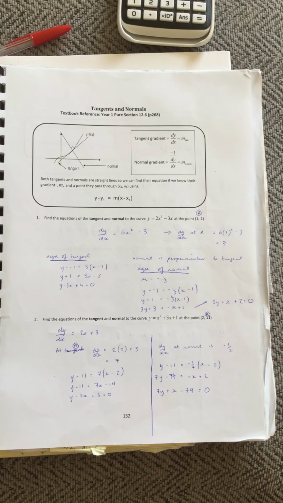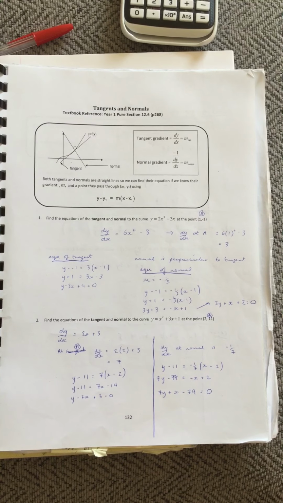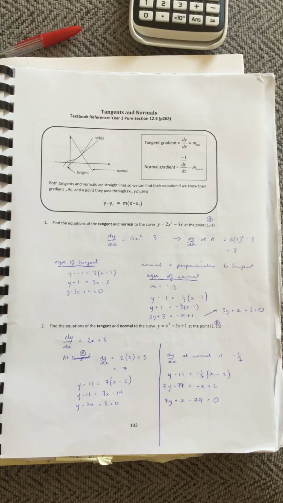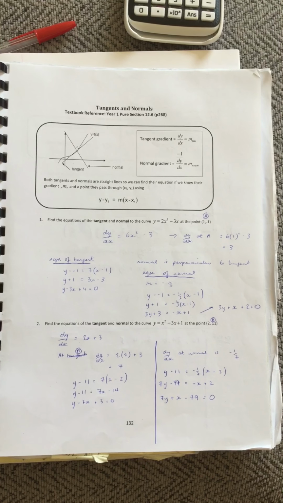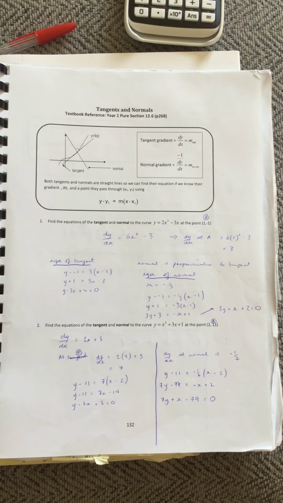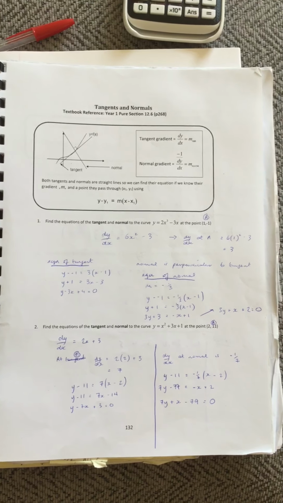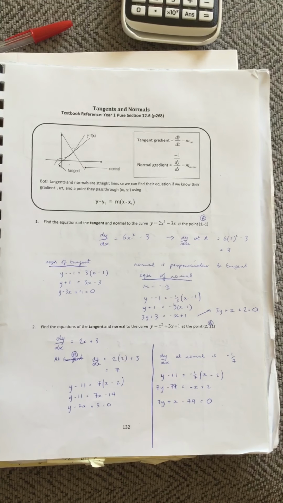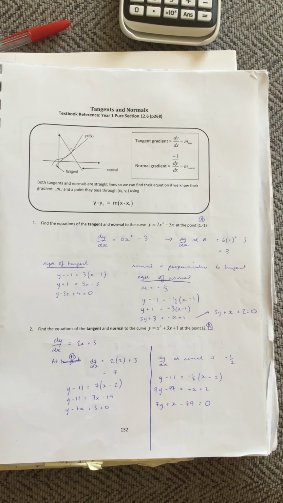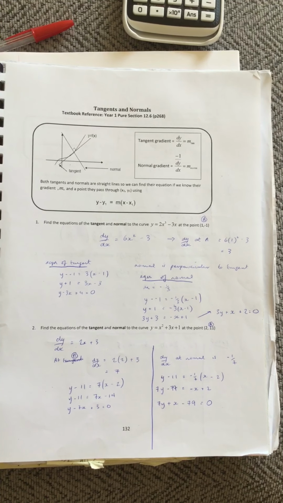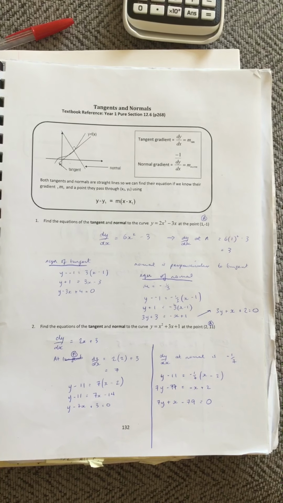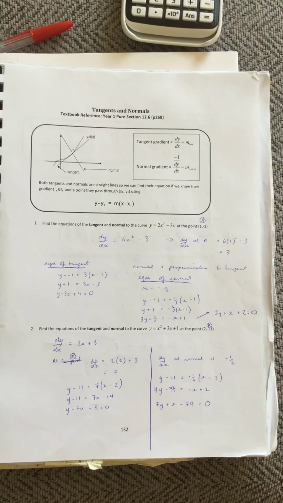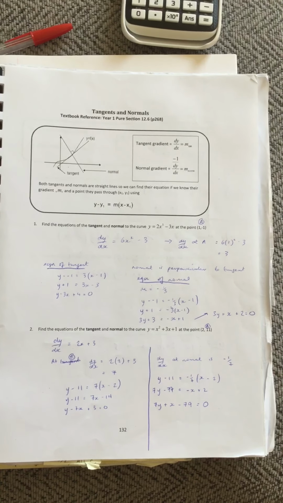Today we're going to cover tangents and normals, finding the equations of the lines of tangents and normals, and also look at increasing and decreasing functions and stationary points. Okay, starting off then with tangents and normals. It is quite a common application of differentiation that we would have to find the equation of the line for a tangent or a normal to a curve at a particular point.